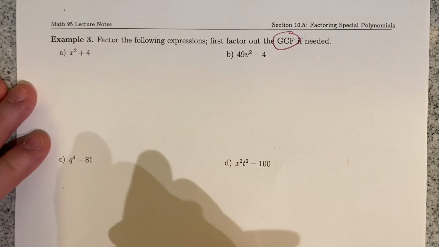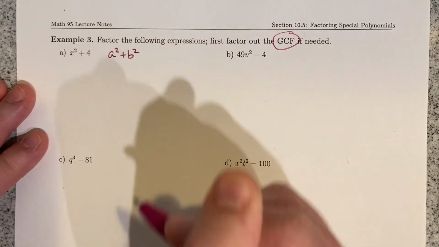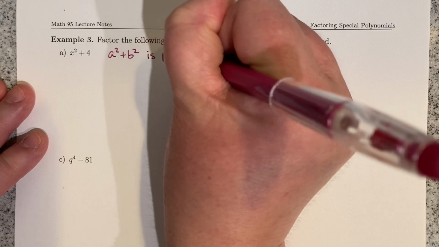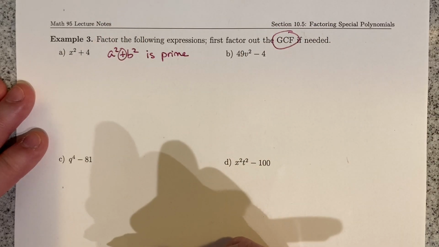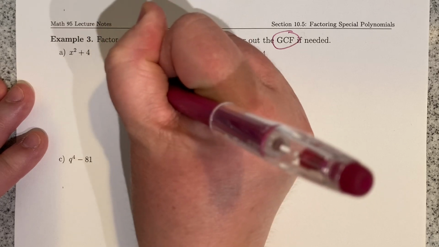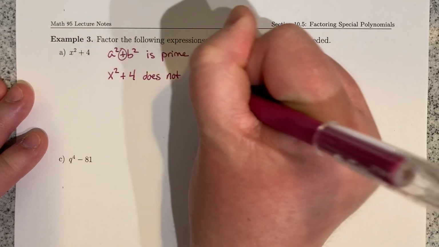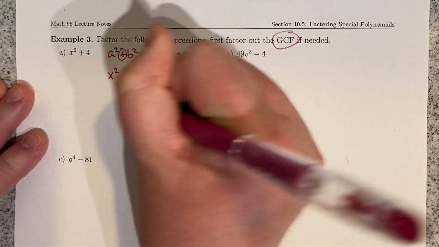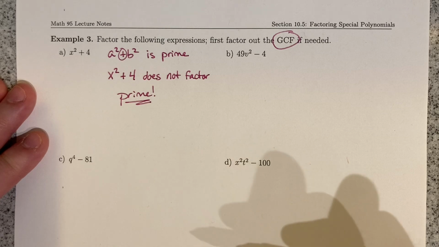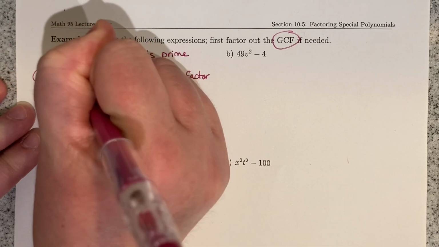We could try some different things, but if you'll recall, what I said in the last video is a squared plus b squared is prime. If there's a plus sign in the middle, this doesn't work. So that means x squared plus 4 does not factor. It's prime.